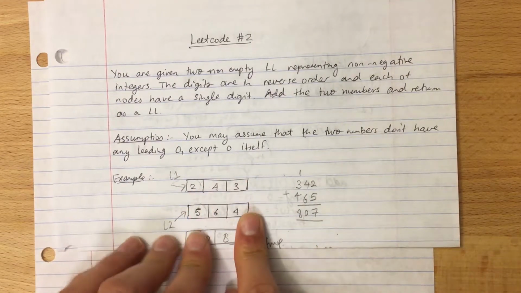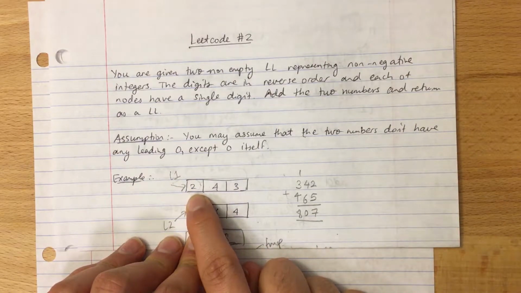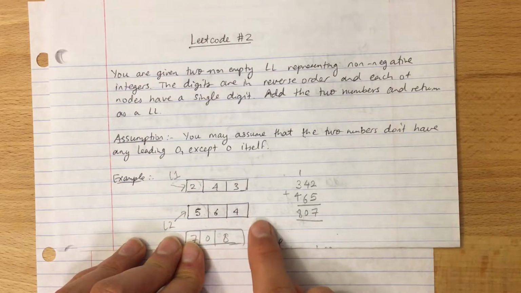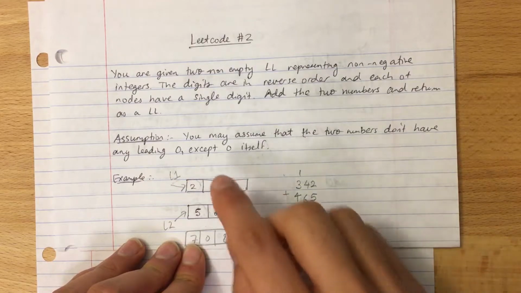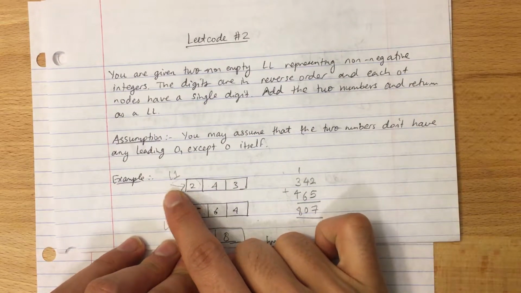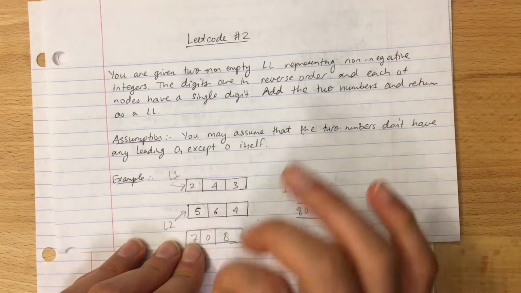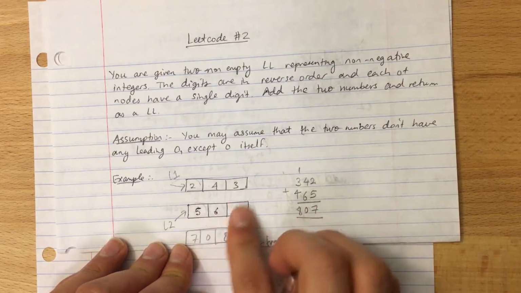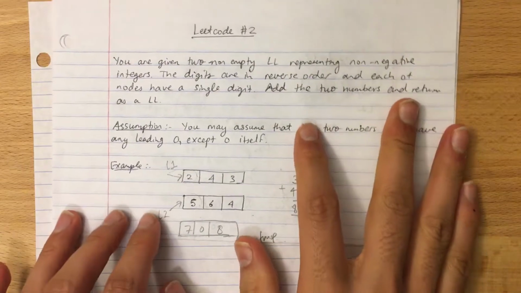So let's look at the example here, right? In the example, the first list contains 3 elements, 2, 4, and 3. The second list contains 5, 6, and 4. We are given a function header to complete, which takes in the head of the first list and the head of the second list. Both of these are linked lists, and we're passed in the head of each of those lists. Okay, and we have to add them, right?